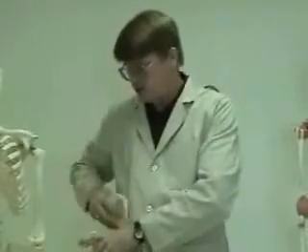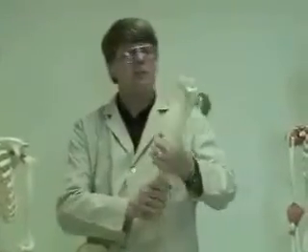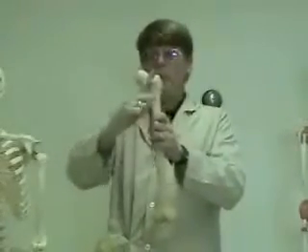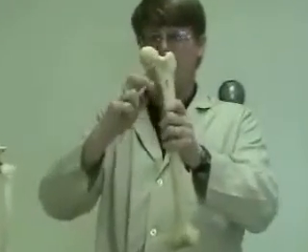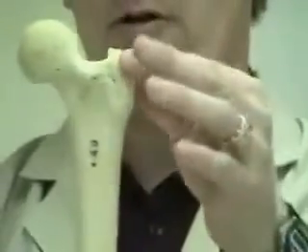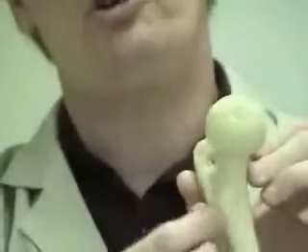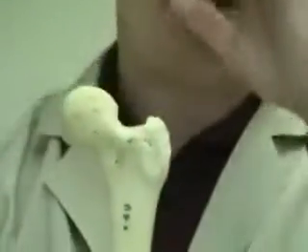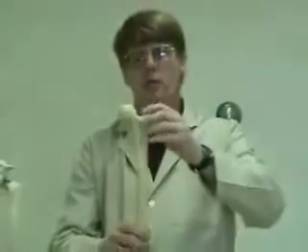Now if we look at this femur, the proximal end has the head, and where the head is attached to the rest of the femur, we have what is known as the anatomical neck. Then we have two very large protrusions. The large protrusion laterally is known as the greater trochanter. The smaller protrusion posteromedially is the lesser trochanter. So those are similar to the greater and lesser tubercle of the humerus. Only here we have the greater trochanter and the lesser trochanter.